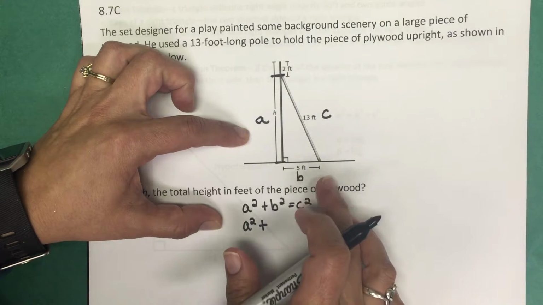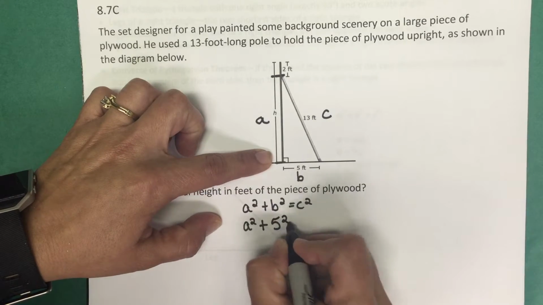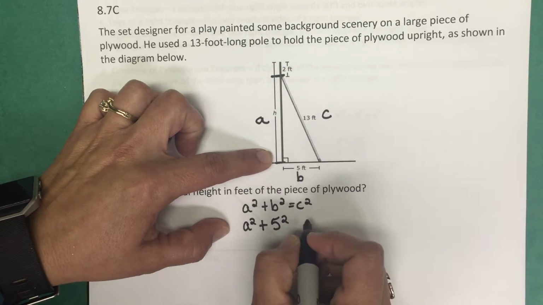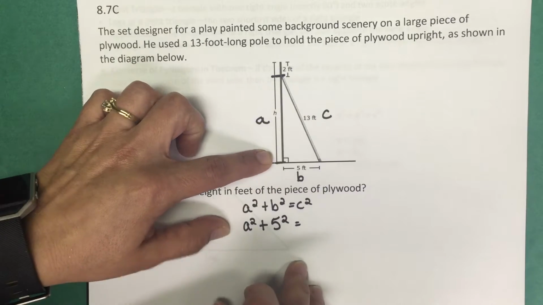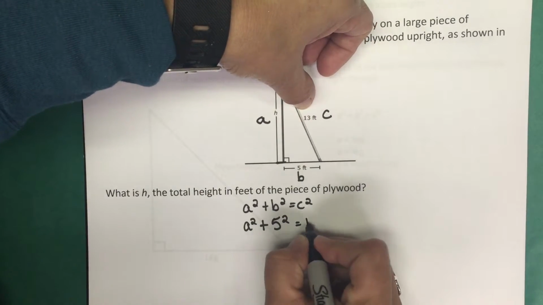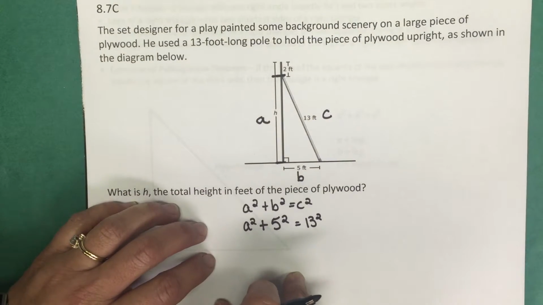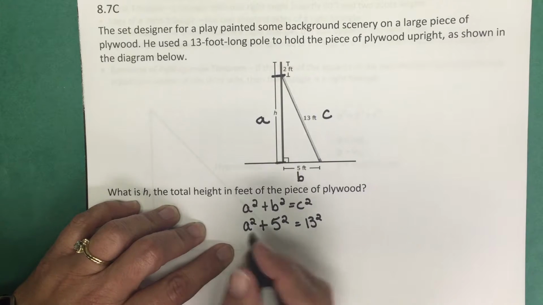We do know that b has a value of 5 by looking at this picture. So we substitute that in and we get 5 squared, equals c squared, where c, the hypotenuse, is labeled with a length of 13 feet. So equals 13 squared. So we're going to go ahead and solve for a.